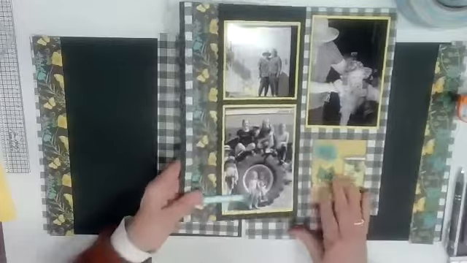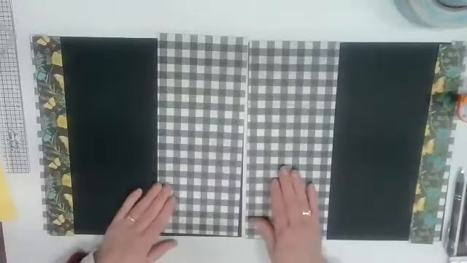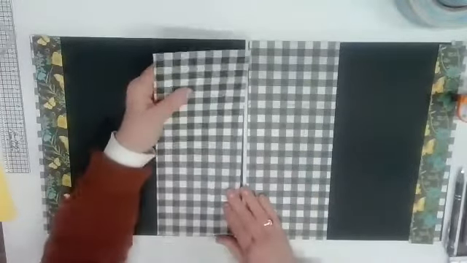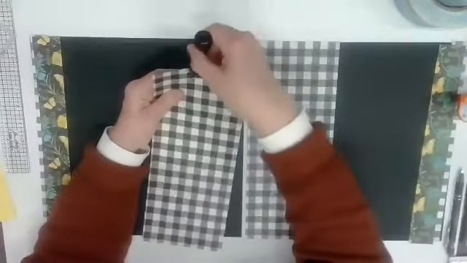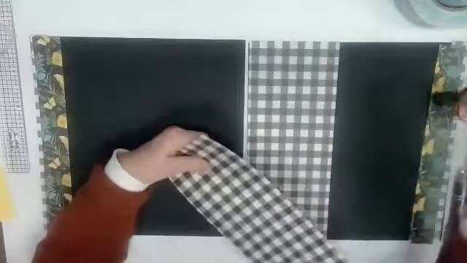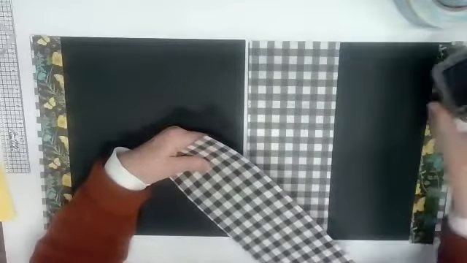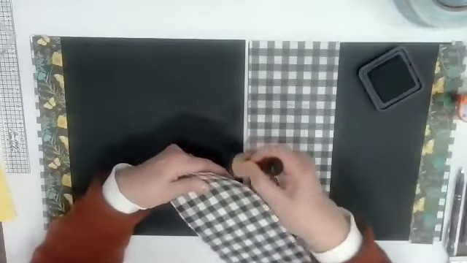So I'm going to go ahead and I am going to tape. First of all, I'm going to ink and then tape. So I'll stop talking, give you guys a break while I ink this.